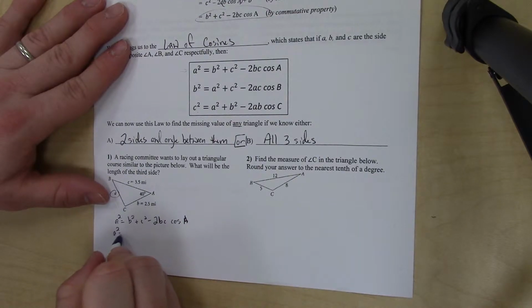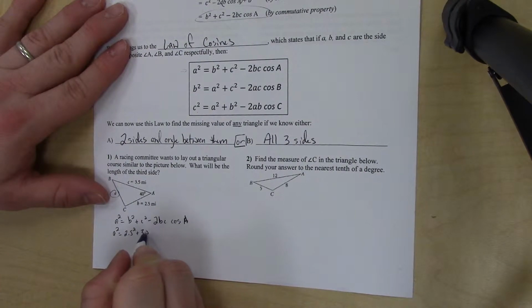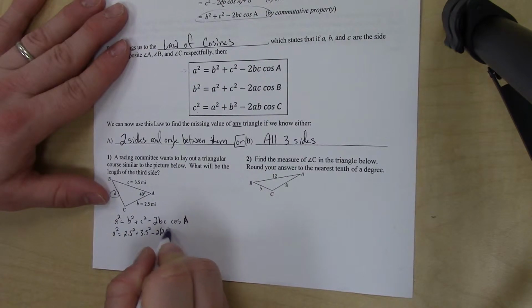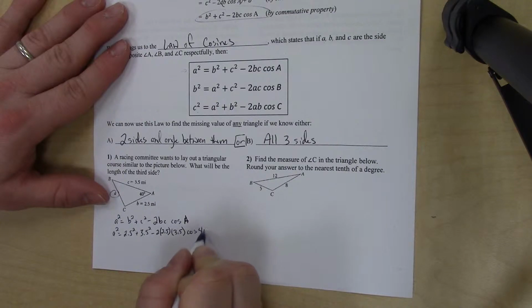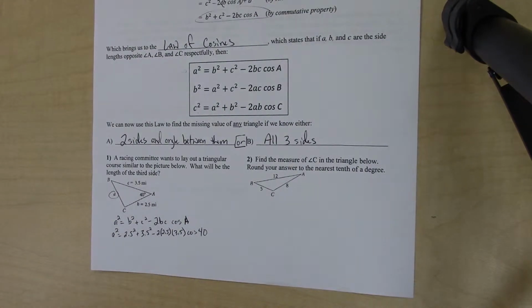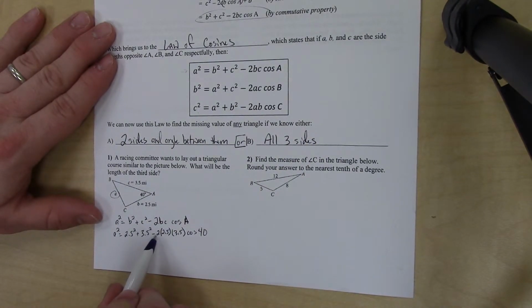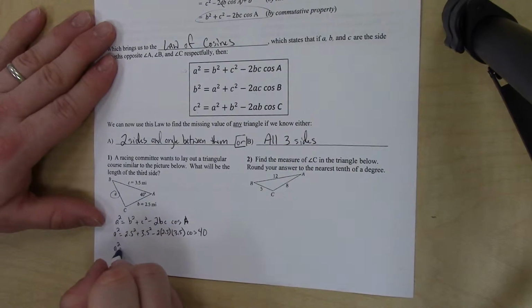I'm going to plug in everything I got. I don't have a squared. I have b squared, which is 2.5 squared, plus c squared, which is 3.5 squared, minus 2 times b times c times cosine of the angle. And the beautiful thing about this is you can plug it all into your calculator exactly how you see it. 2.5 squared plus 3.5 squared minus 2 times 2.5 times 3.5 times cosine of 40. And press equals. And what you should get is 5.094.